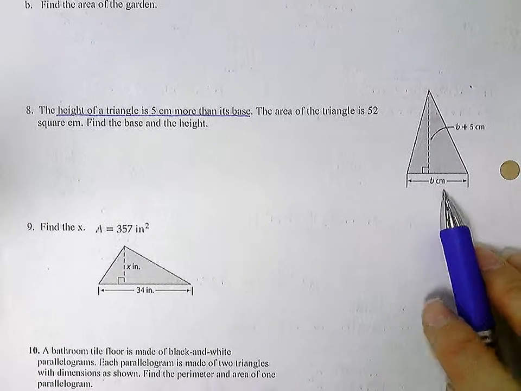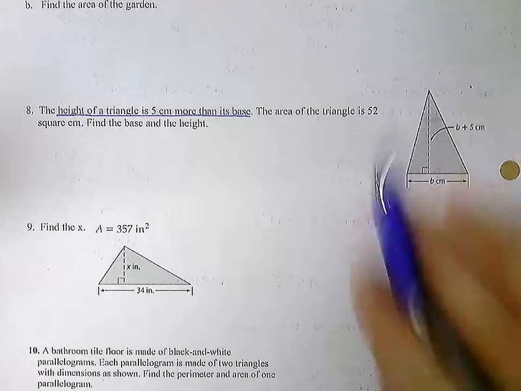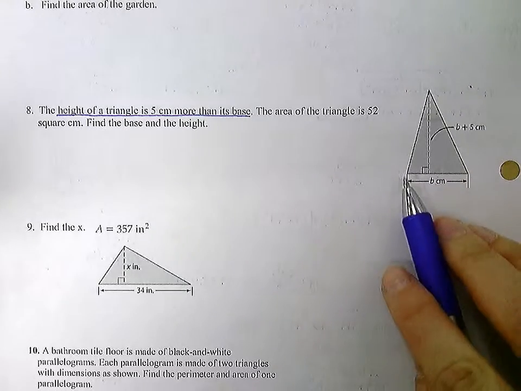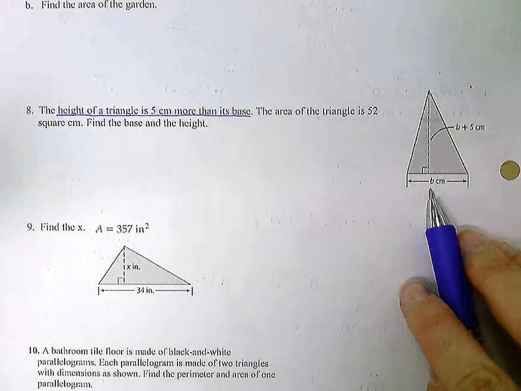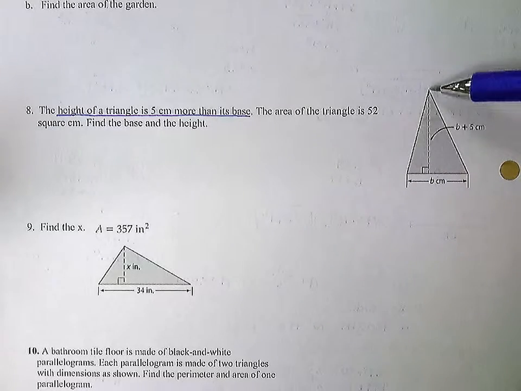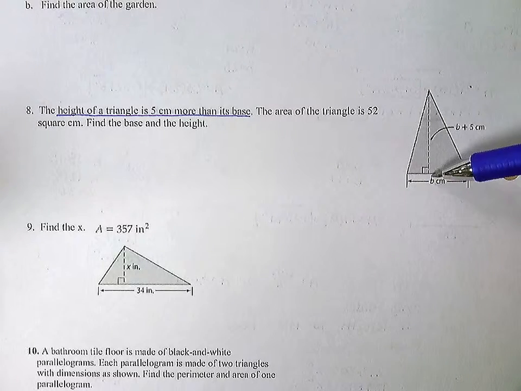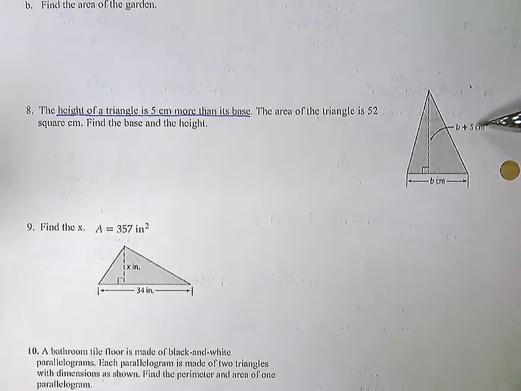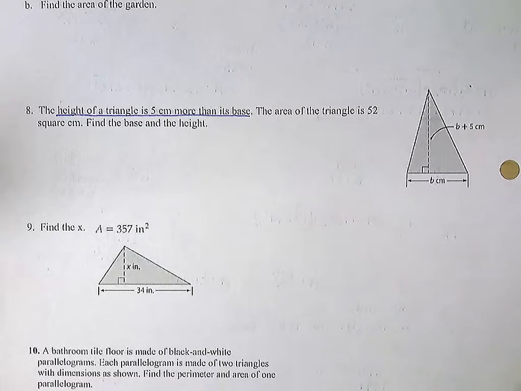So they did draw the triangle out on the right here. They labeled the base as B. That means you'd have to label your height, that perpendicular distance, as B plus 5, because it's 5 more than the base. And I believe you have a problem like this on your assignment.